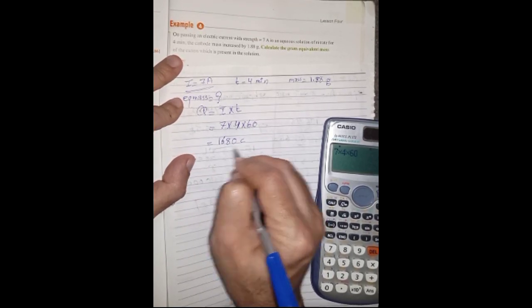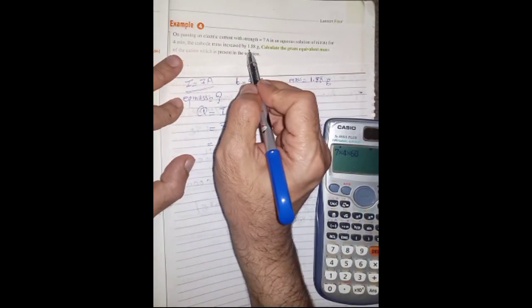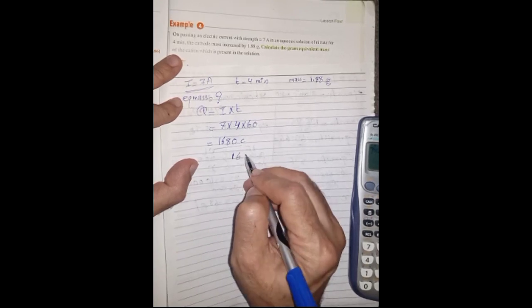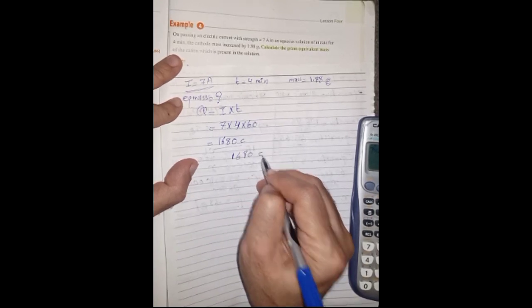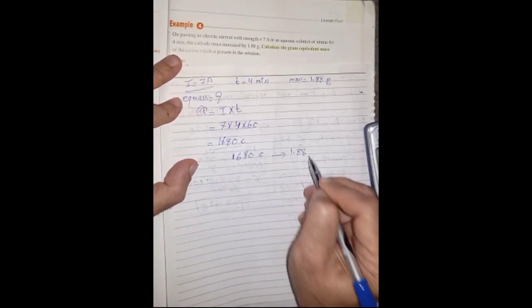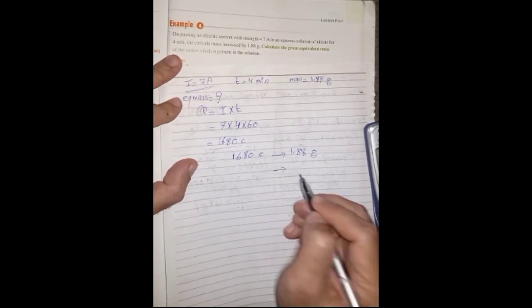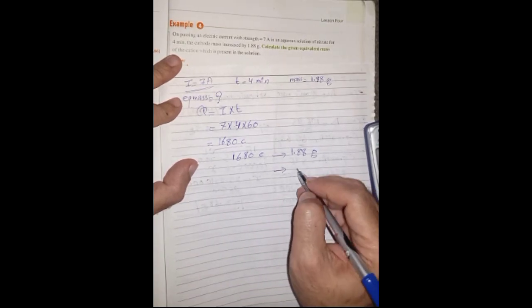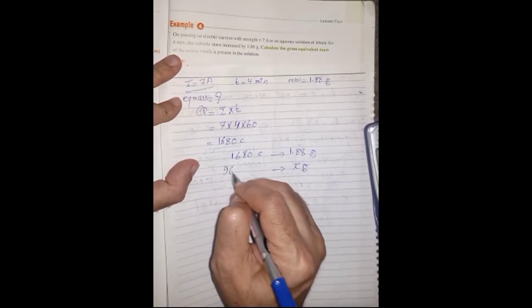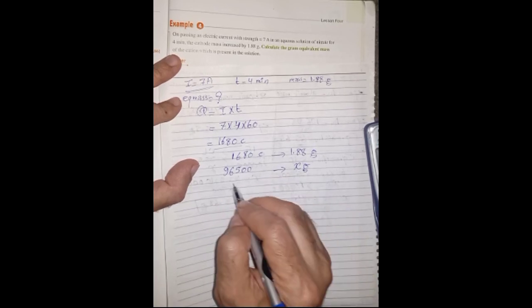1680 coulomb. This is the quantity of electricity used to precipitate this amount. So 1680 coulomb is used to precipitate 1.88 grams of this element. So how much of this element will be precipitated when we use 96,500 coulomb, which is required to precipitate the equivalent mass?